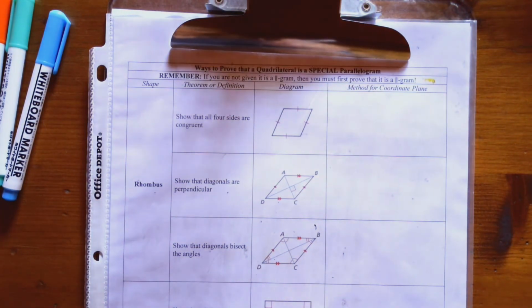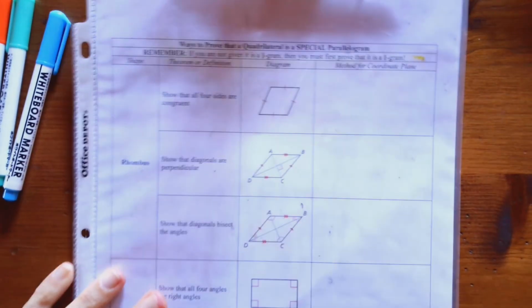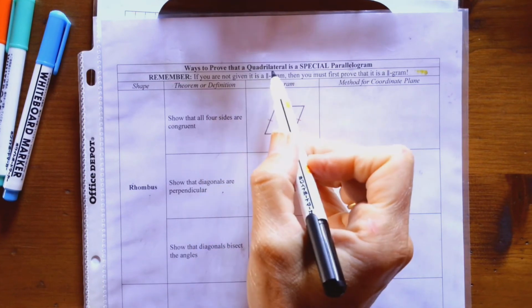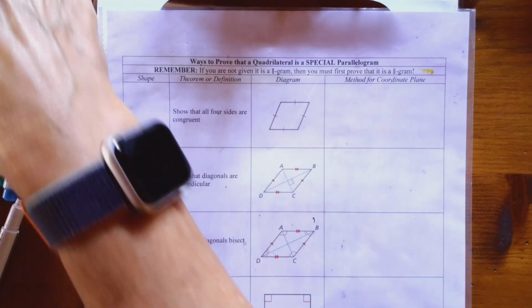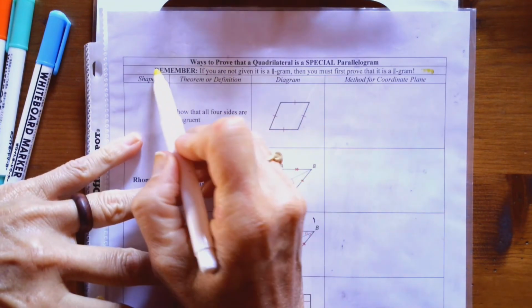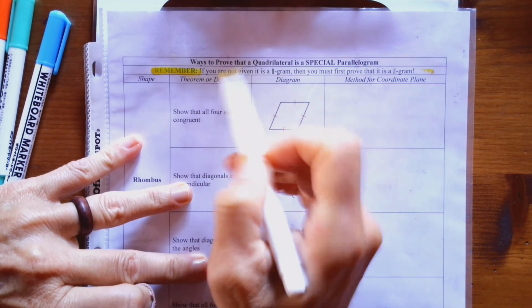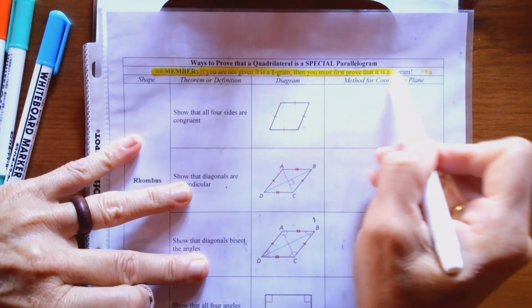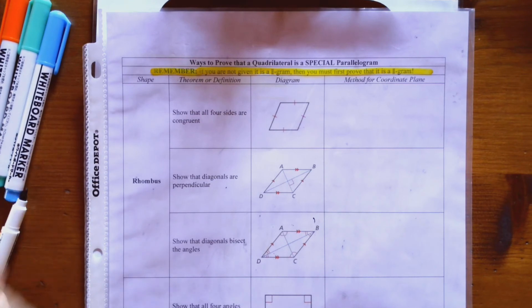It is fairly straightforward, if nothing else. Now what I've done, this is going to be handy for you, is that a lot of what this is about is how to prove that a quadrilateral is one of those special parallelograms like that Venn diagram. So I broke it down into a little cheat sheet sort of. One important reminder: if you're not given that it is a parallelogram, first you have to show that. And if you recall, you'll have to do slopes and show that those opposite sides have the same slope.